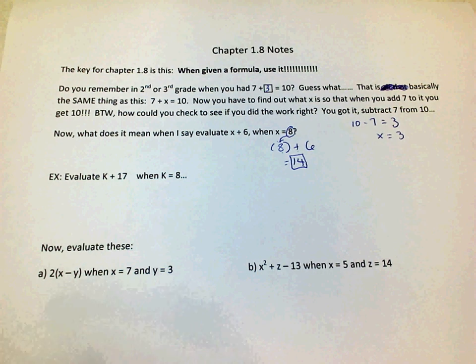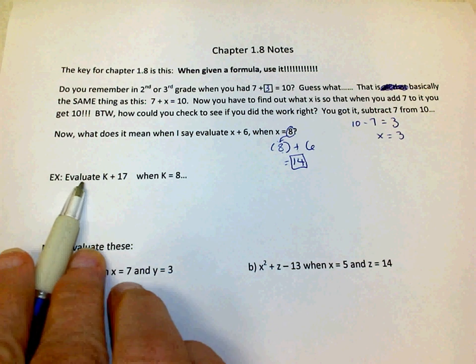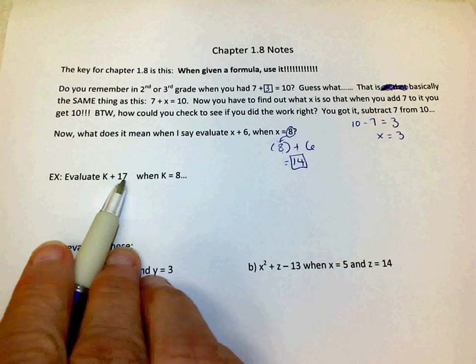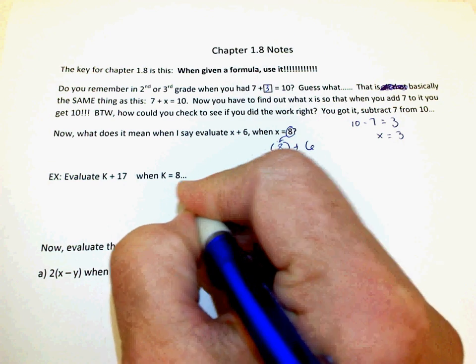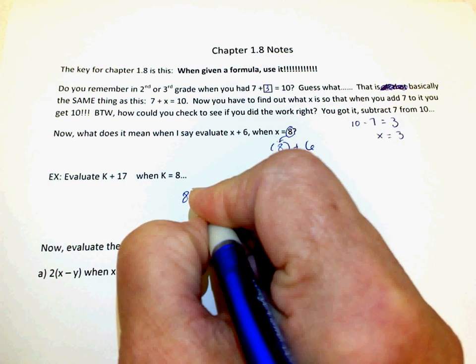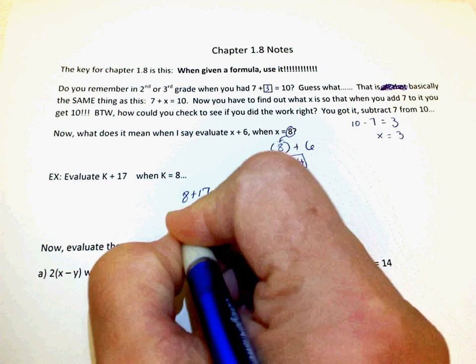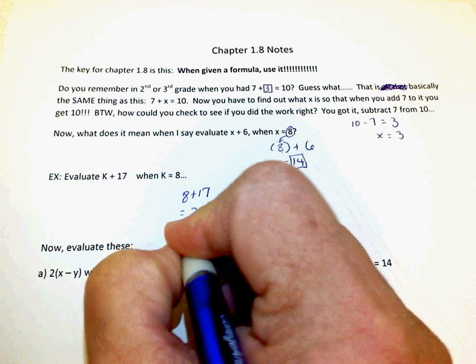The same thing is going on here. Evaluate k plus 17 when k is 8. So I say 8 plus 17, which gives me 25 as my answer.